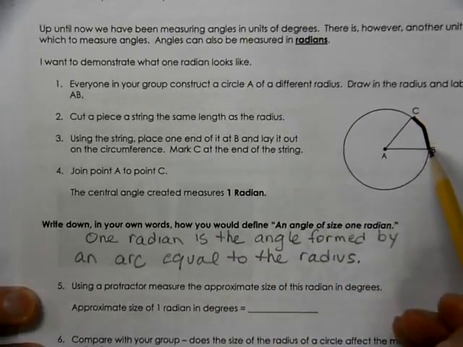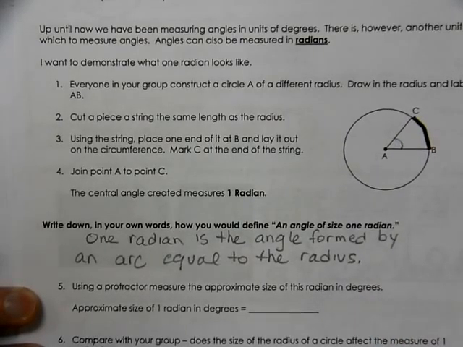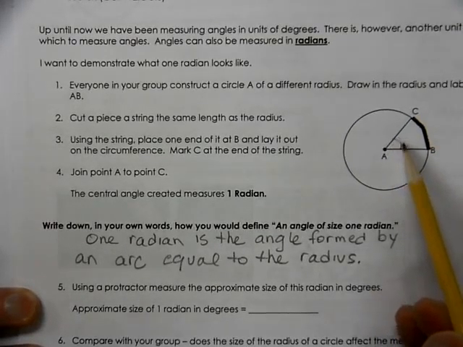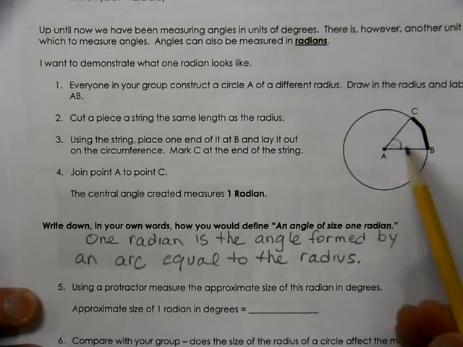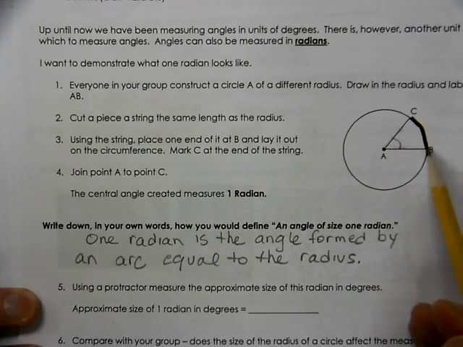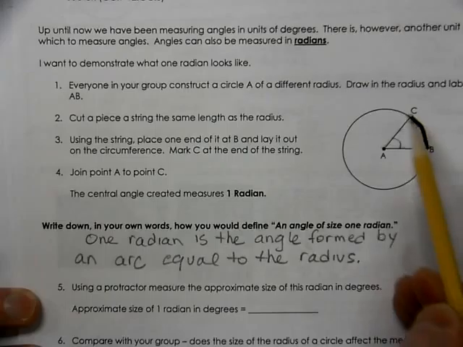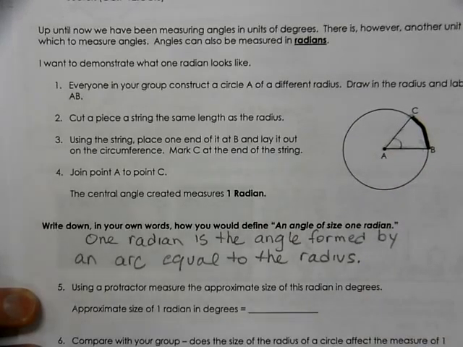So just to review again, a radian is an angle measure. It's called radian measure. It's not a degree, but it's just like it. It's just a different way to measure. It's a radian. But where do you open it? How much do you open that up? You open it up so it connects the endpoints to an arc. And that arc is the same length as the radius.